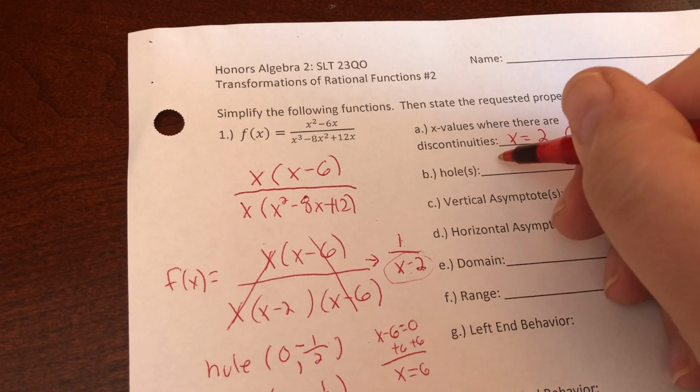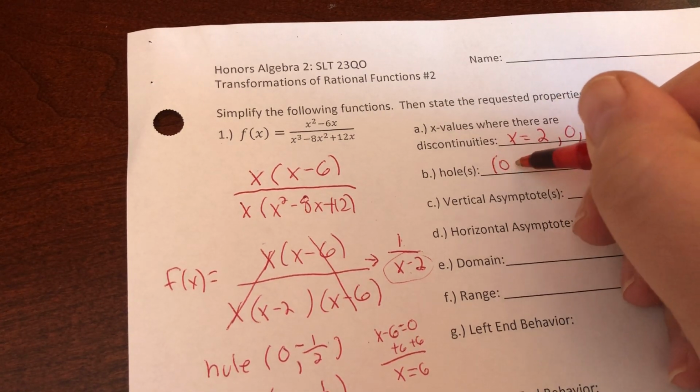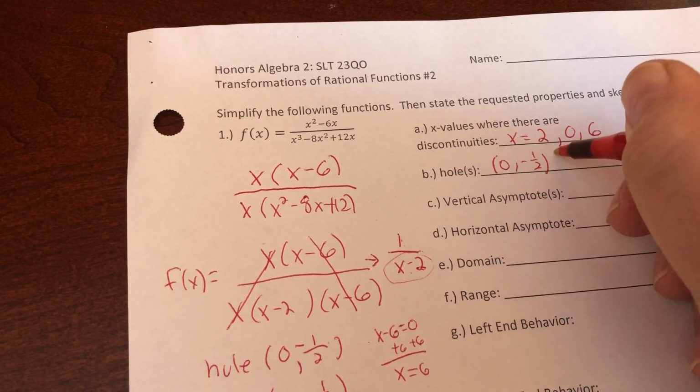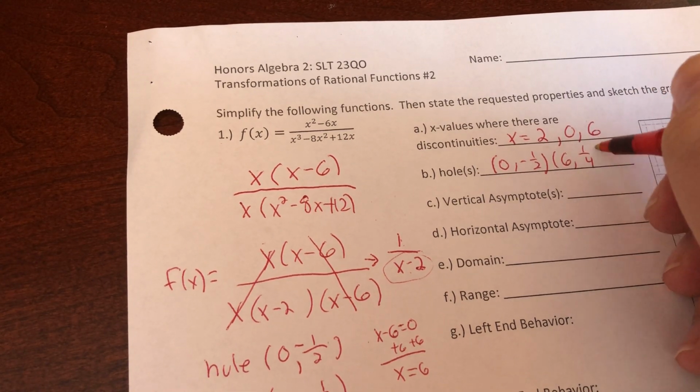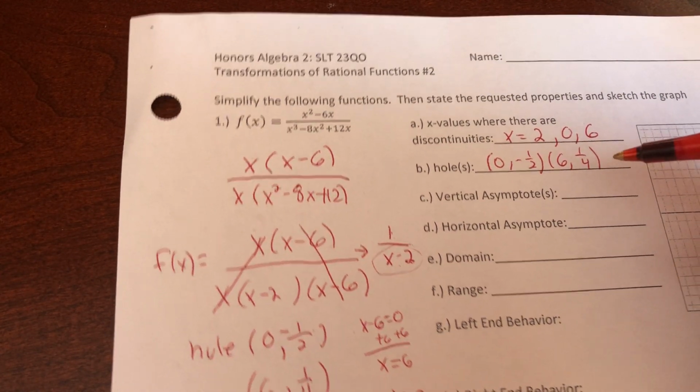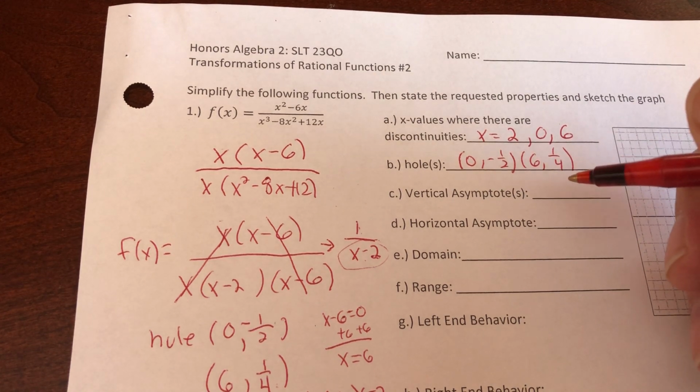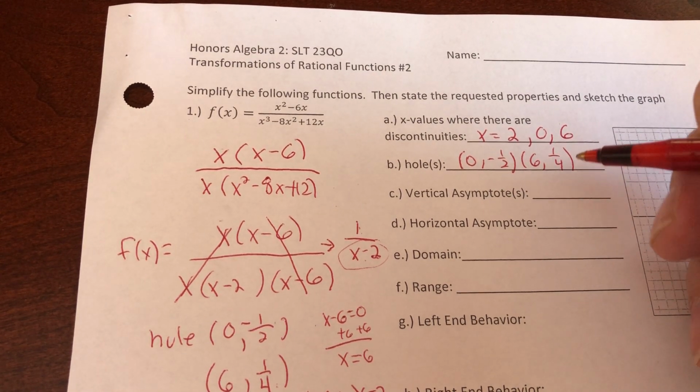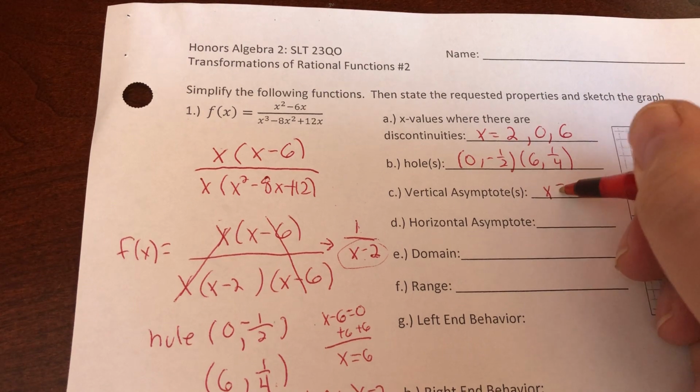Our hole coordinates are (0, negative 1/2) and (6, 1/4). We will be doing these again for the next 2 problems, so hopefully if you had trouble with these, you're going to start to get it when we do 2 more of these. Vertical asymptote is at x equals 2.